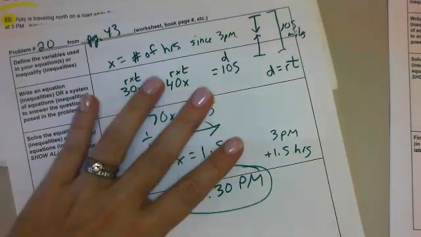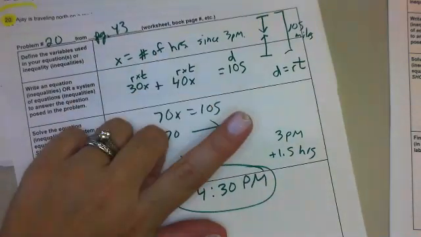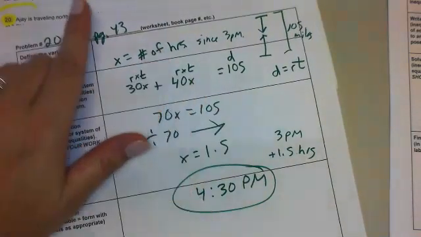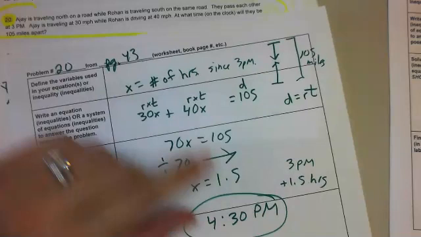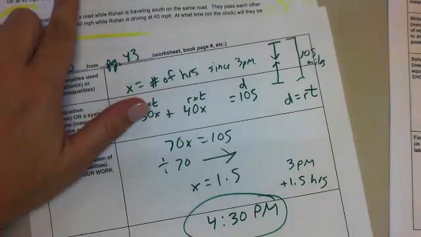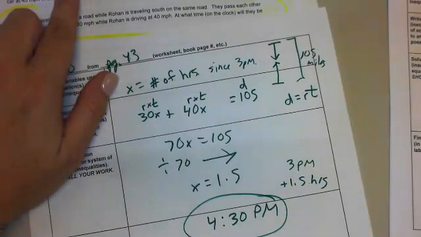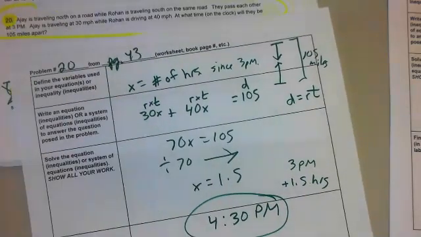So think that through, and it's similar, but not exactly the same for number 18. My hint to you is that you're not necessarily going to add them together. It's a little bit different, so think that through for number 18.